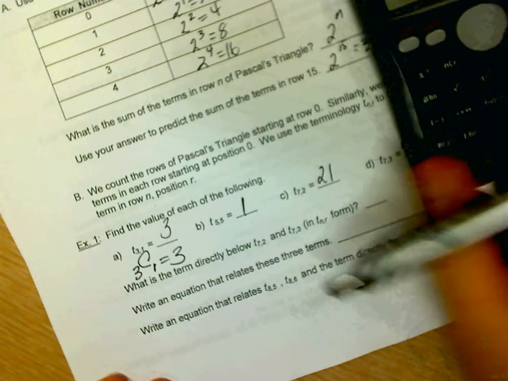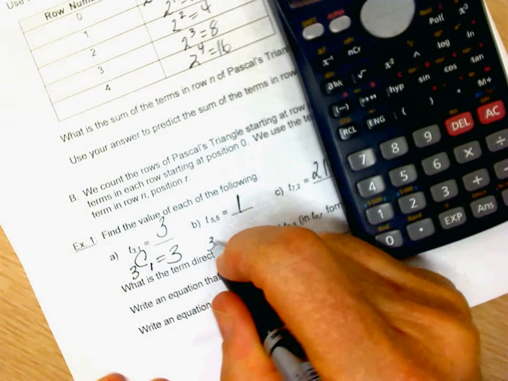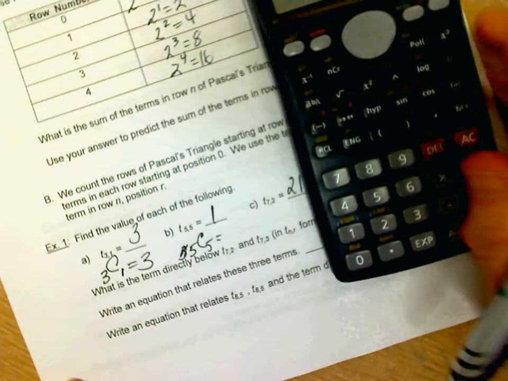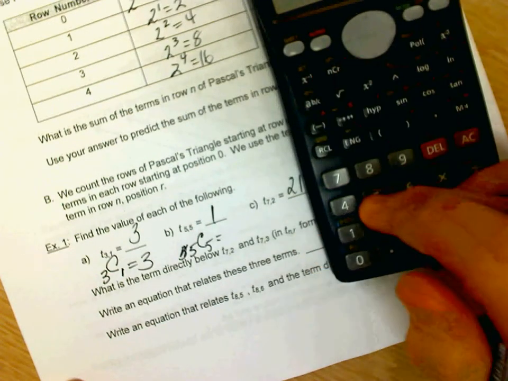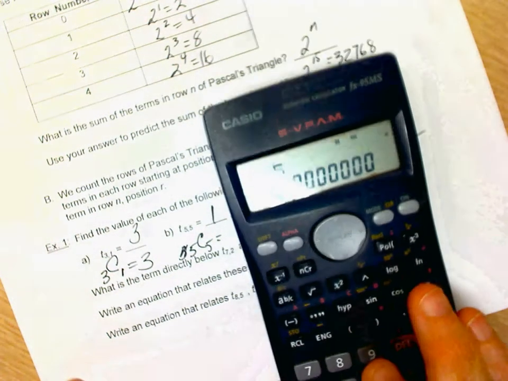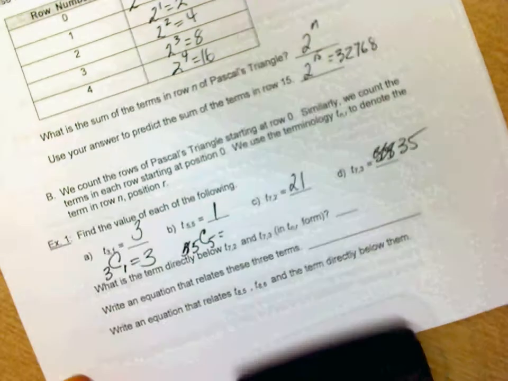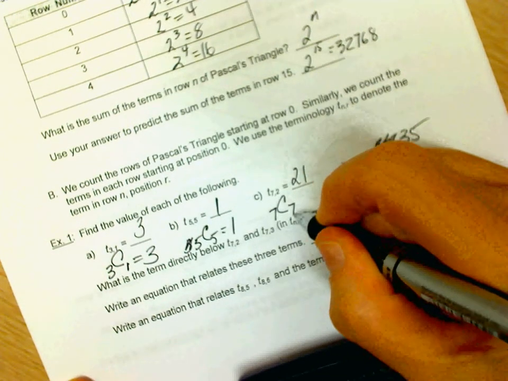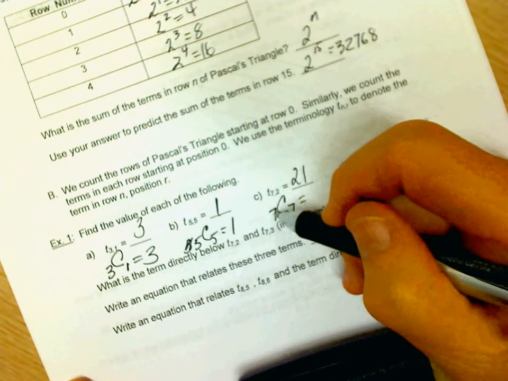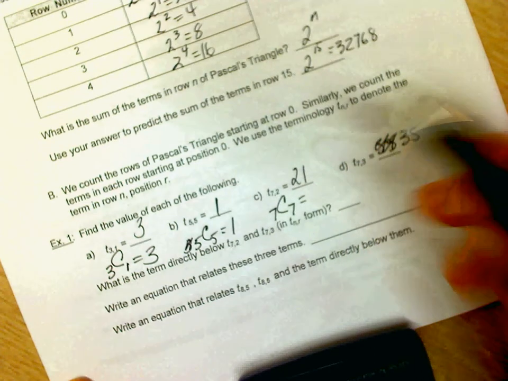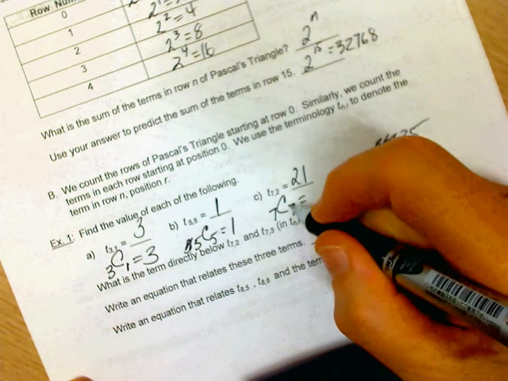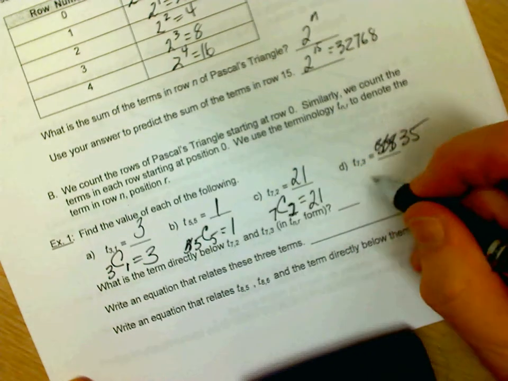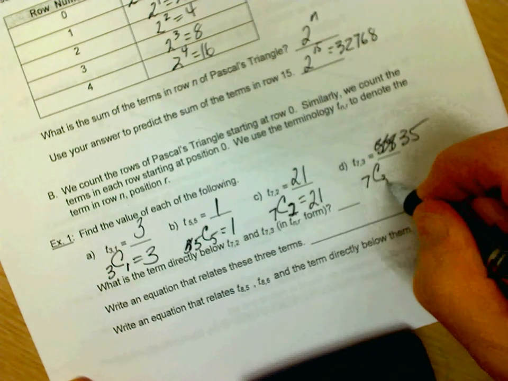If I go 5 nCr 5, I get 1. If I go 7 nCr 7, 7 choose 7, we'll talk a little bit. Oh, so that should be 7 choose 2, you should get 21. And if you go 7 choose 3, you should get 35.